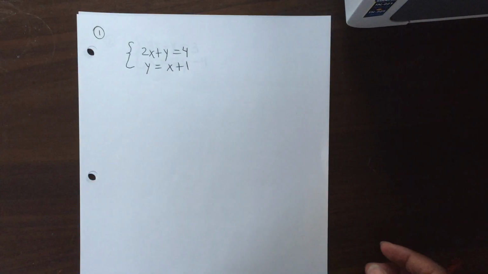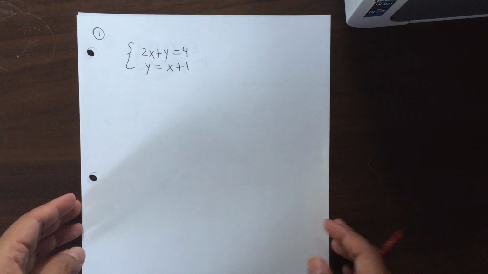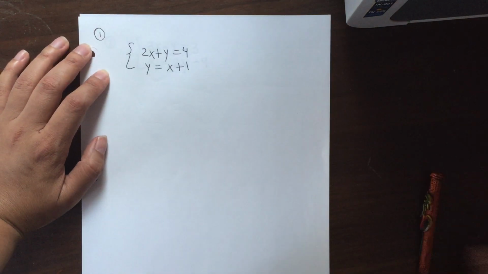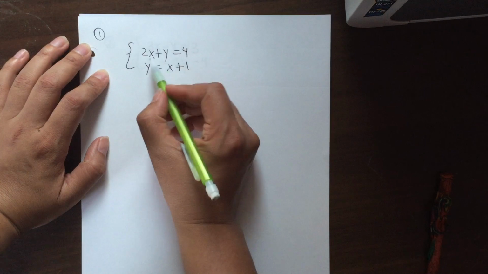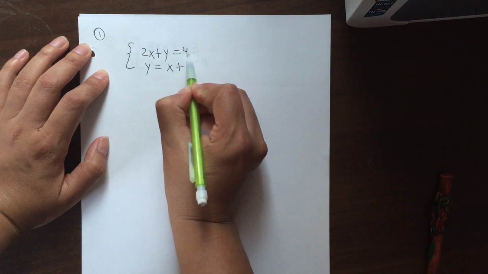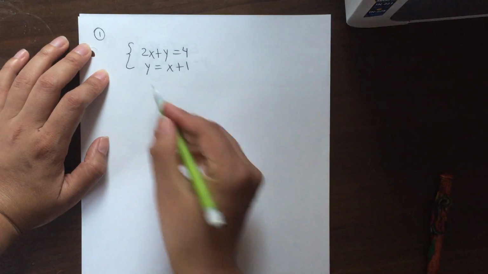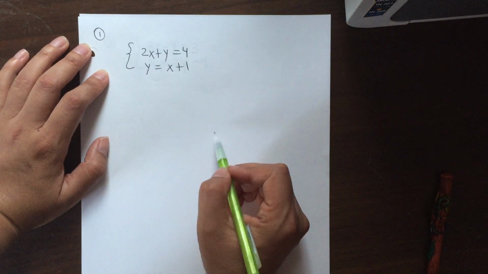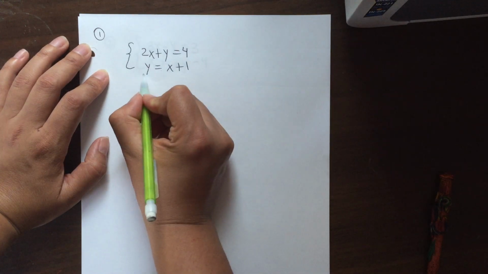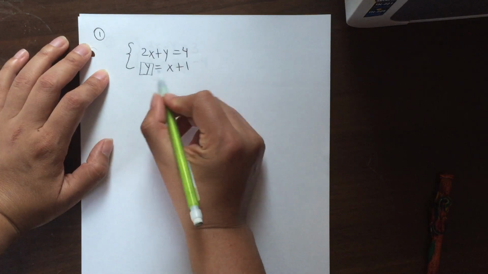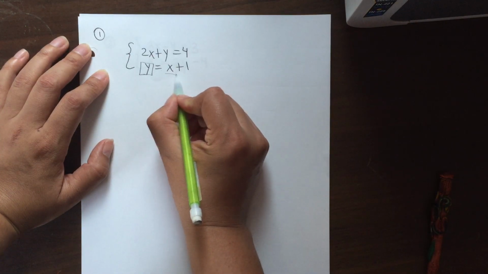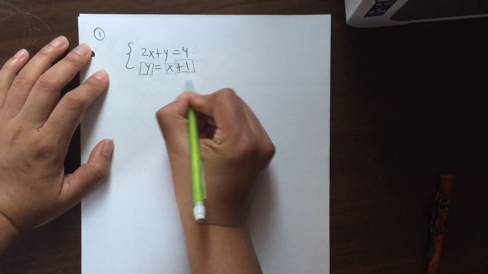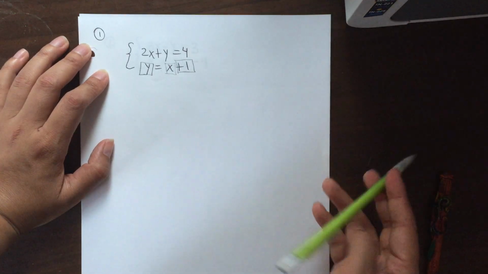Having that in mind, let's look at what we have in here. We have 2x plus y equals 4, and we have y equals x plus 1. So this is like if I have my $20 bill, and this will be the change in its place, okay?